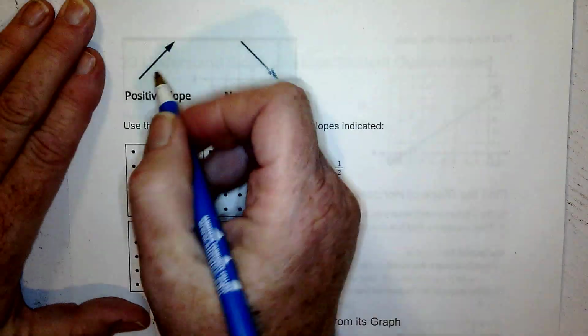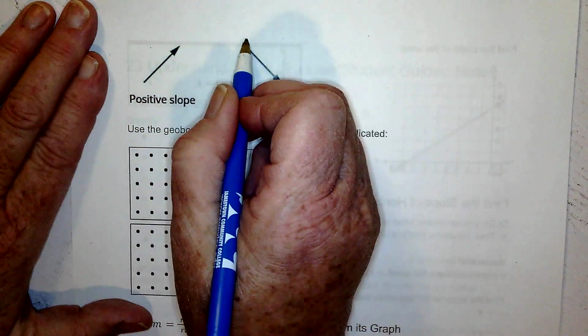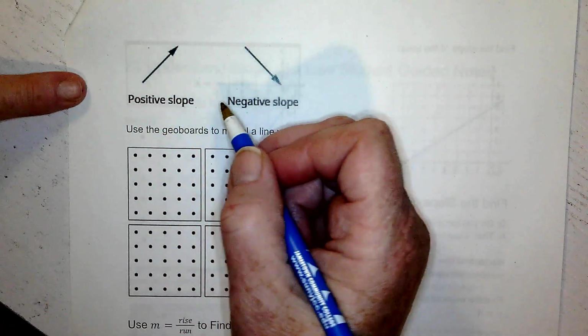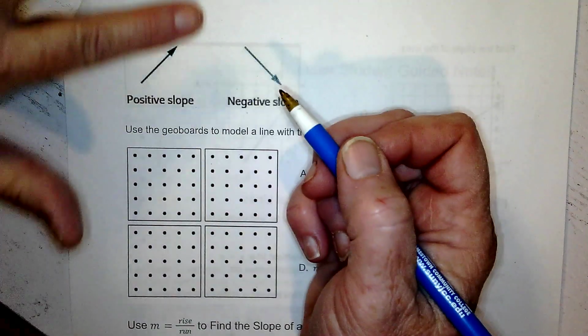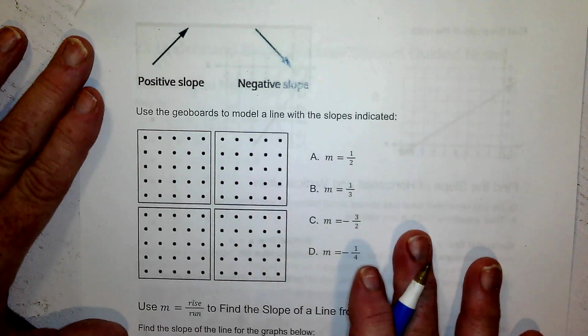a negative slope. Okay? So if it is going in this direction, it is a positive slope. If it's going this direction, it's a negative slope. It's always left to right. I always think of it as a roller coaster. Hit that, going up, okay, it's a positive. Hit the roller coaster, hit the point, going down, that's a negative slope.